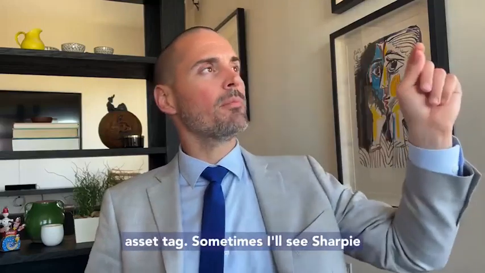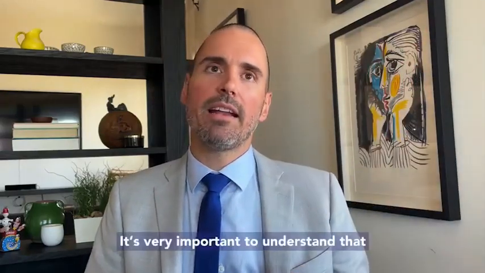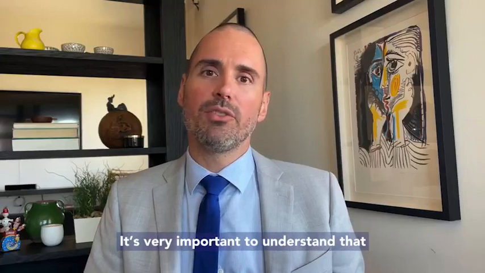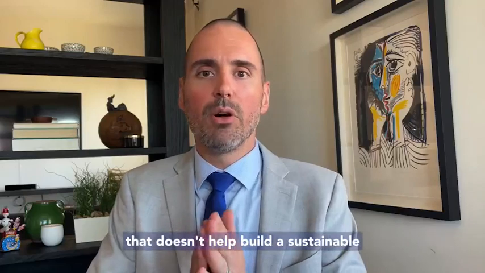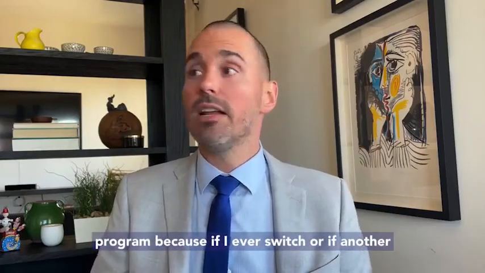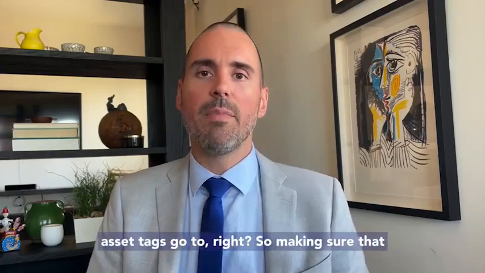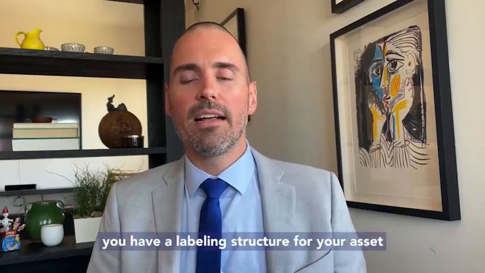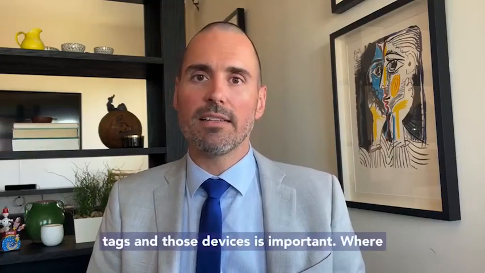Sometimes I'll see Sharpie markings on the side of it, sometimes I won't. And it's very important to understand that doesn't help build a sustainable program, because if I ever switch or another technician comes in, they don't know what those asset tags go to, right? So making sure that you have a labeling structure for your asset tags and those devices is important.